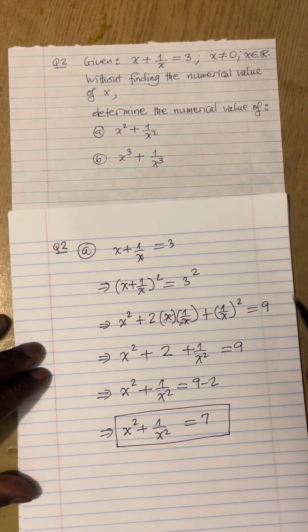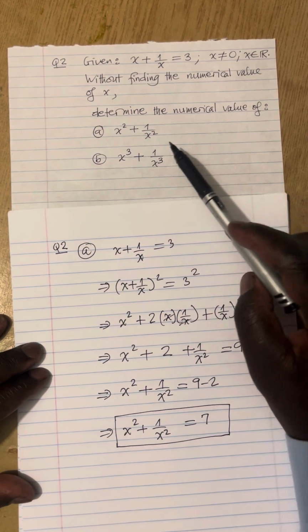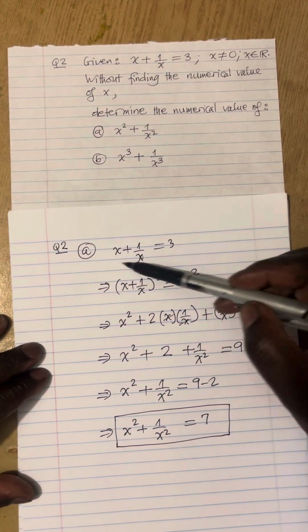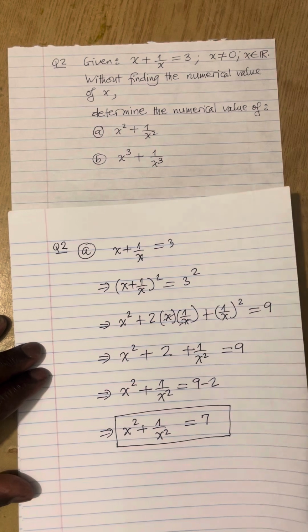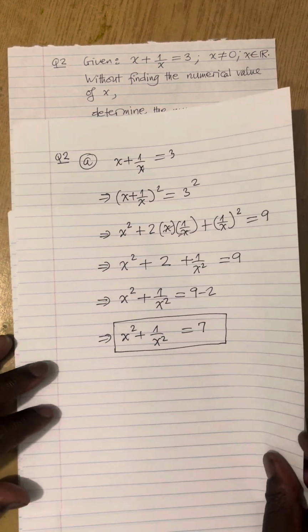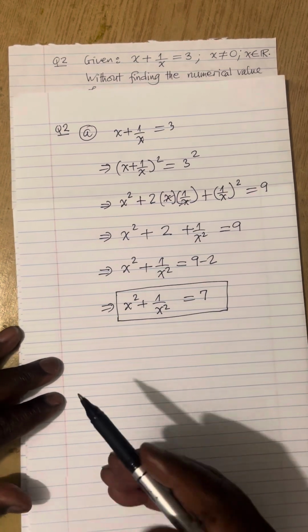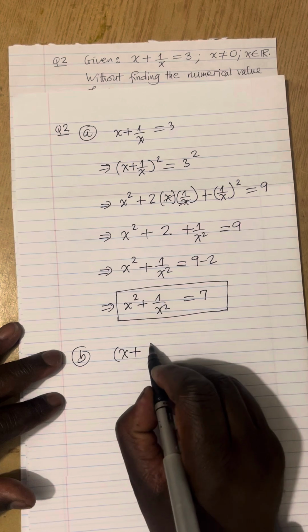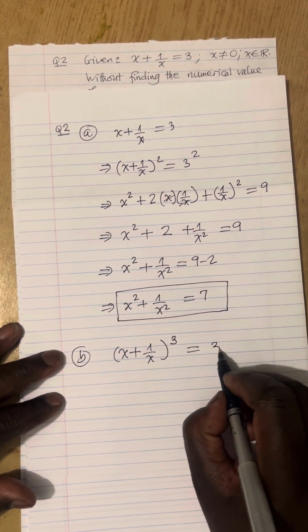Part B, looking at cubes, x cubed plus 1 over x cubed, it clearly means that we have to cube both sides of the given piece of information. So let me start over here. We know what we're doing, and in part B, what we want is x plus 1 over x. We have to cube this. The answer will be equal to 3 cubed.